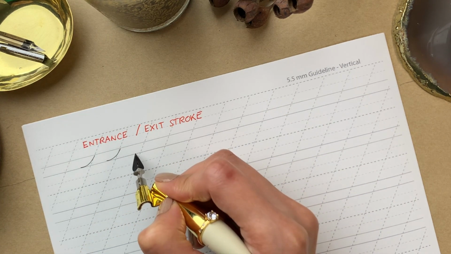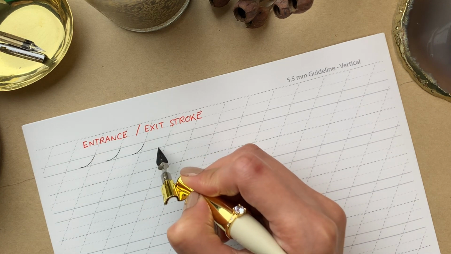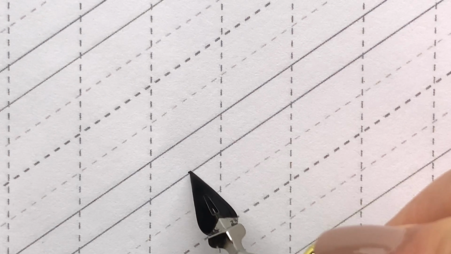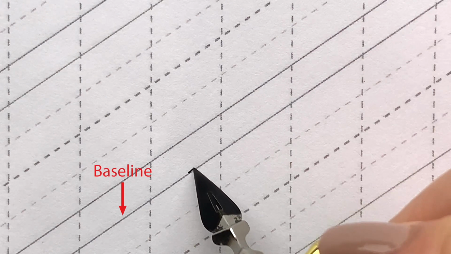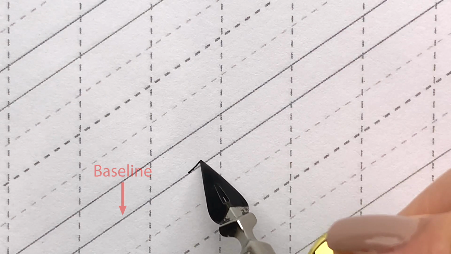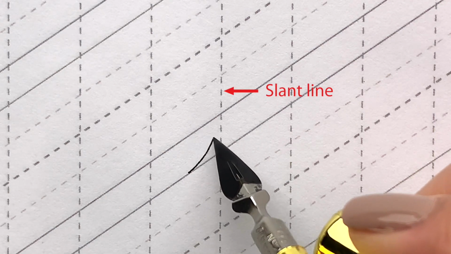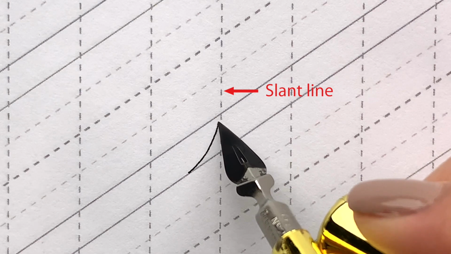This one is an upstroke, so it requires no pressure to the nib. The stroke starts at the base line with a curved hairline glide towards the slant line, like this, very light-handed.